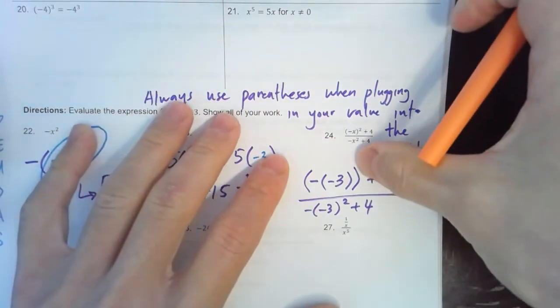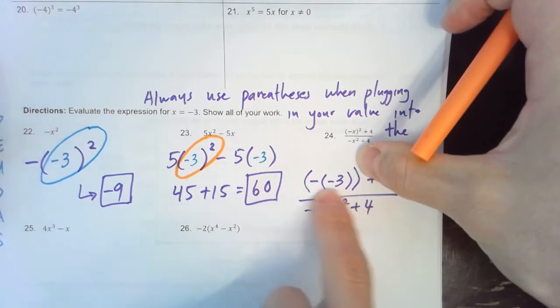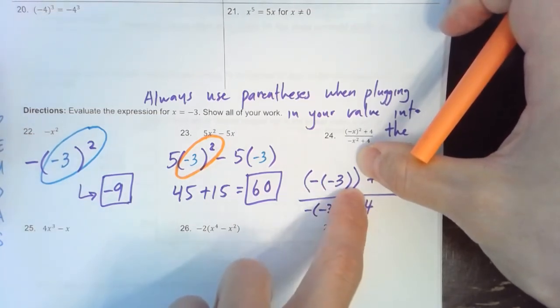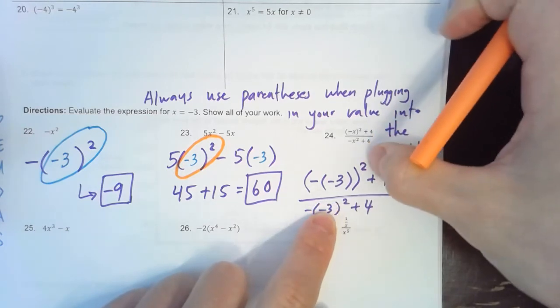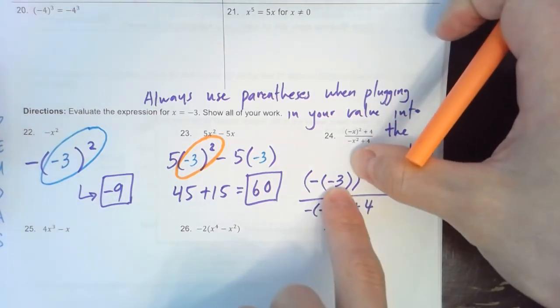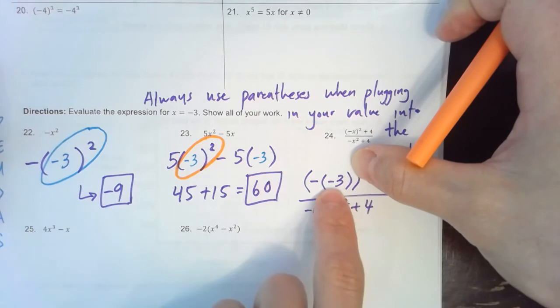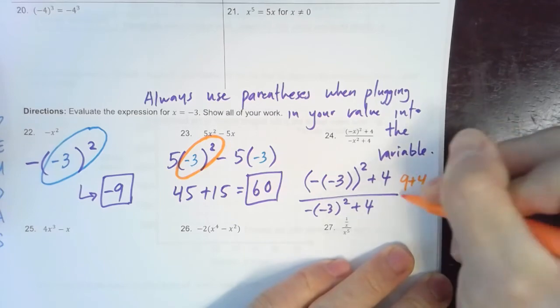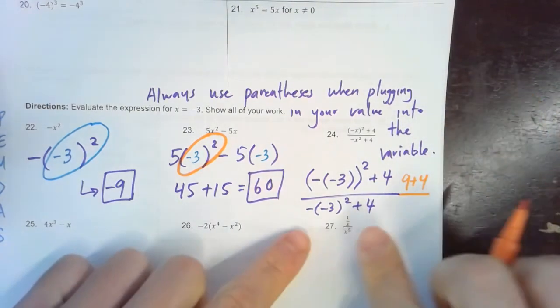But really you can kind of think of it as, this is where parentheses come in, right? You now have the ability to do the parentheses first. You don't do the exponent here because the parentheses can be simplified. That's actually a positive 3, right? A positive 3 squared is 9. 9 plus 4 is pretty much 13.